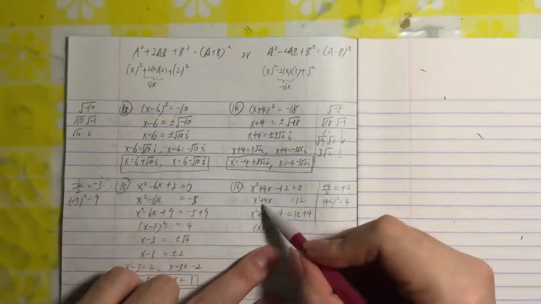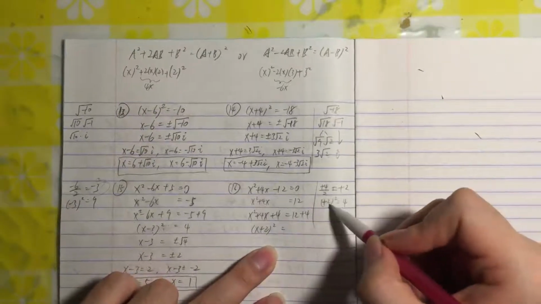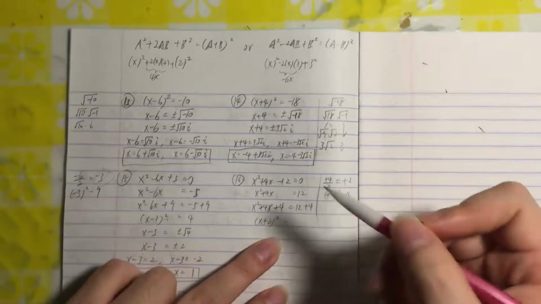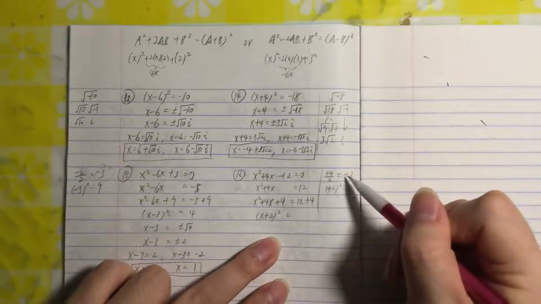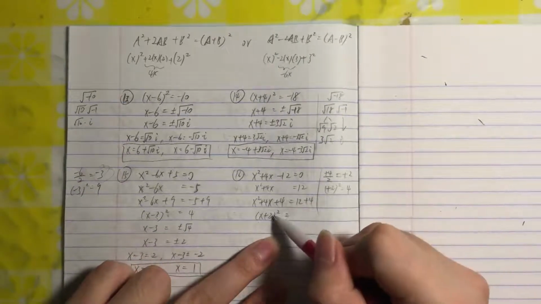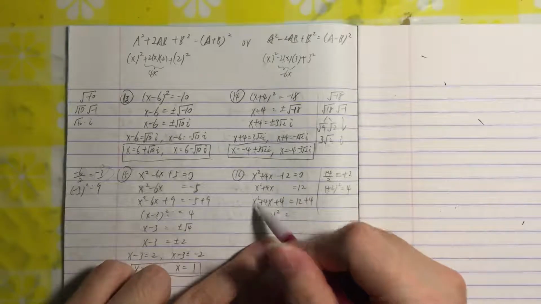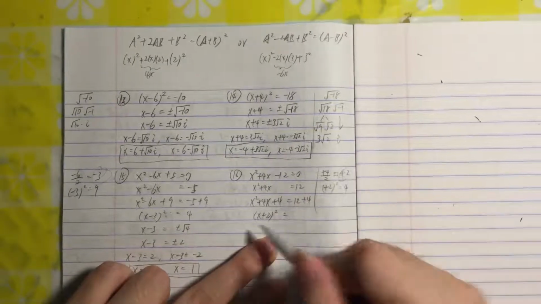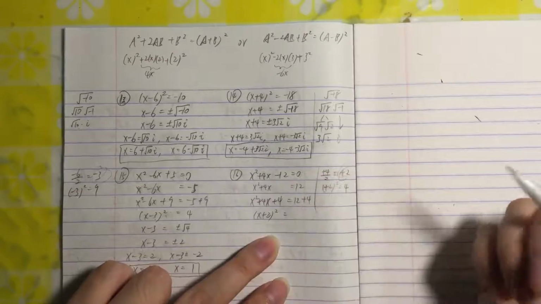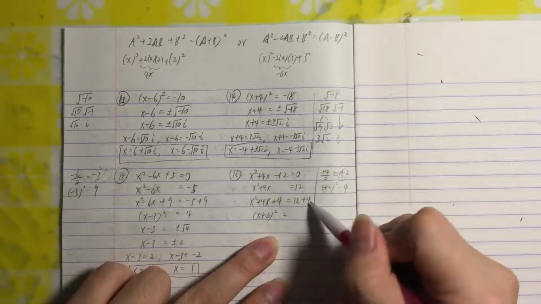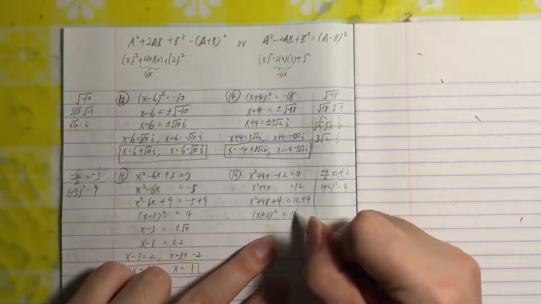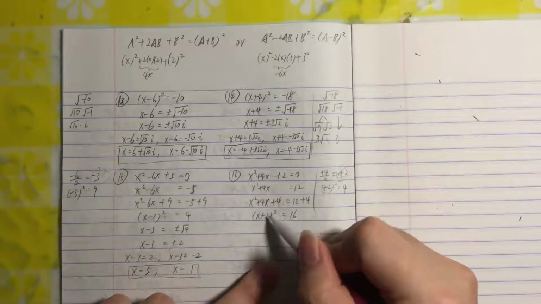If we divide the middle number by 2 and then square the number, add it to both sides, it must be the trinomial x plus 2 squared. That's the left side. On the right side, 12 plus 4 is 16. Then the left side is a perfect square.